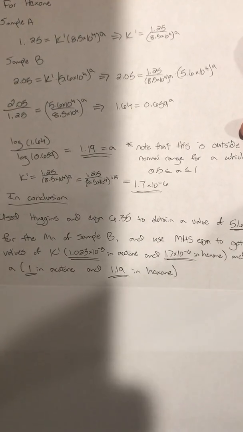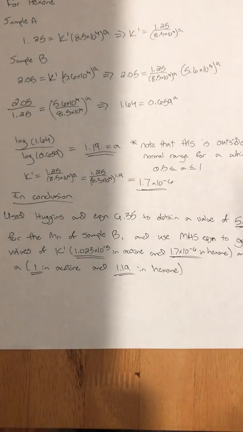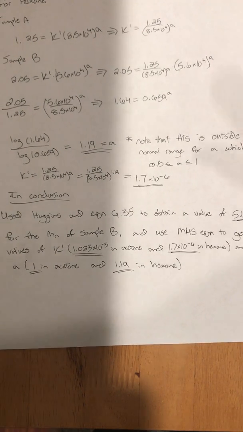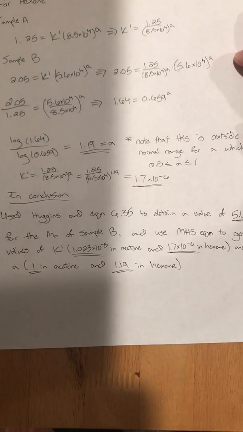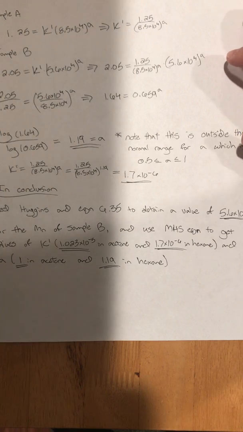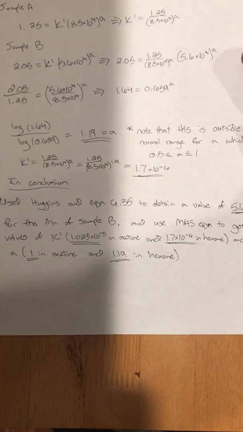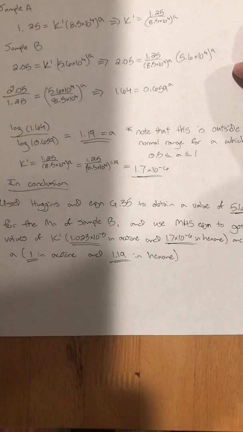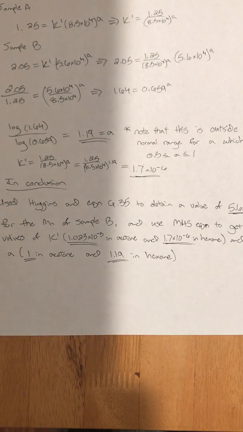So in conclusion, we used the Huggins equation and equation 6.35 to obtain a value of 5.6 times 10 to the fourth for the number average molecular weight of sample B. Then we used the Mark-Houwink-Sakurada equation to get values of K prime. For the acetone solution, we got 1.023 times 10 to the negative fifth, and in hexane, we got 1.7 times 10 to the negative sixth. And then for A, we got 1 for acetone and 1.19 for hexane.